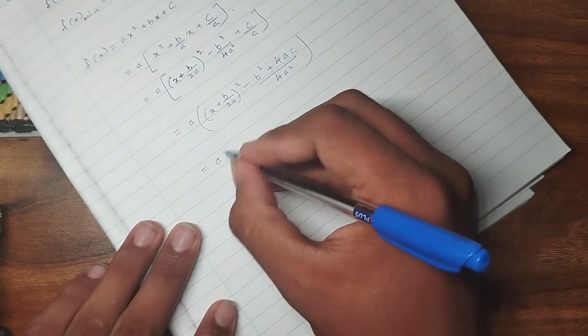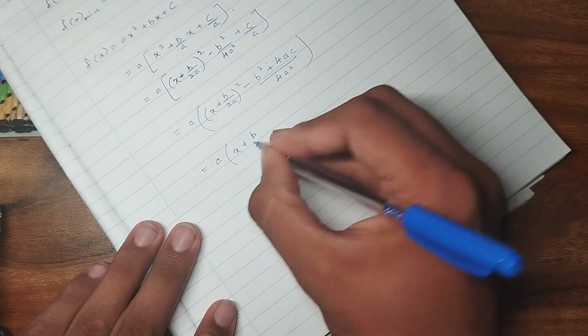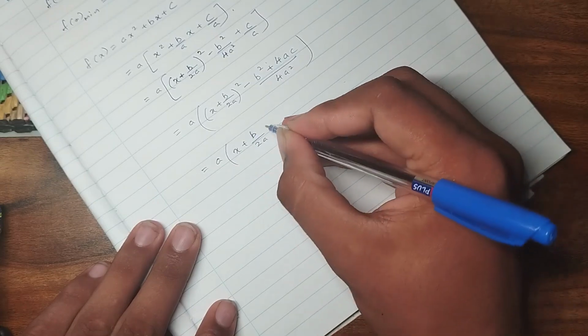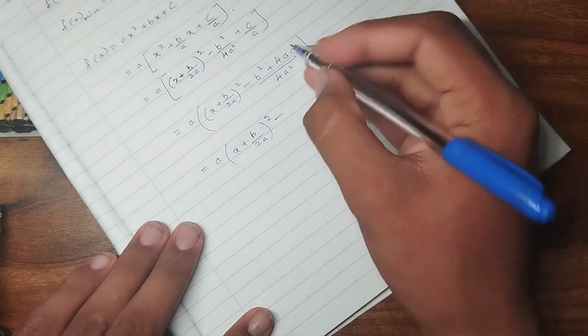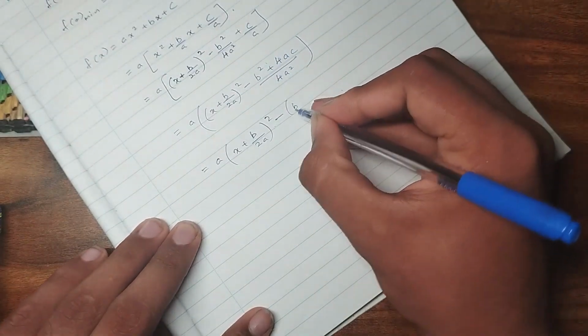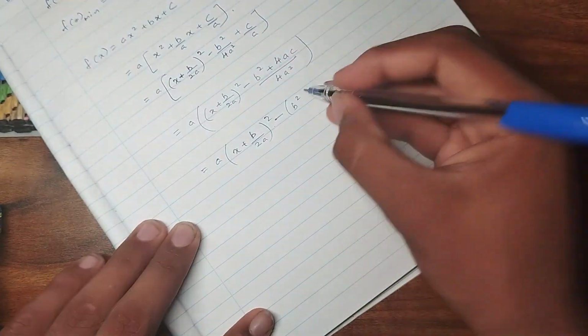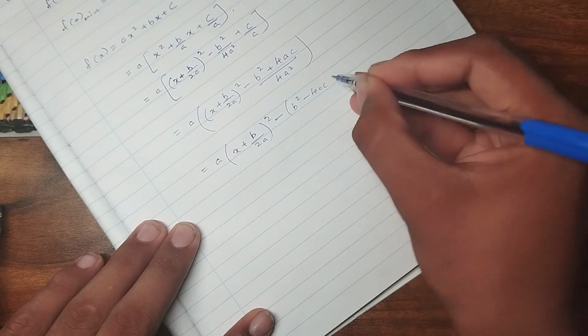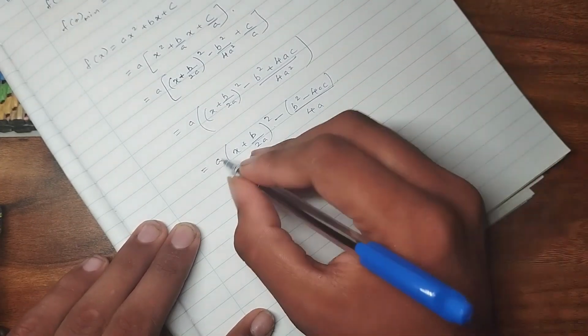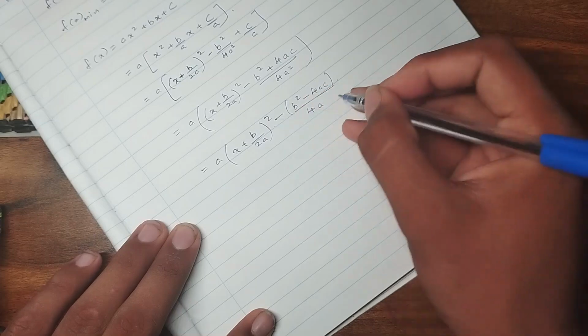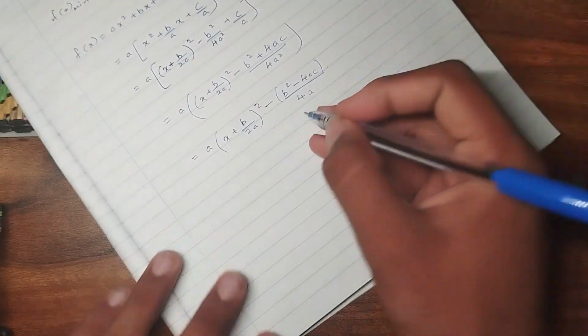A times x plus b over 2a squared minus, we have to take minus out from this, b squared minus 4ac over 4a, because we multiply from a cancels out and we get 4a.